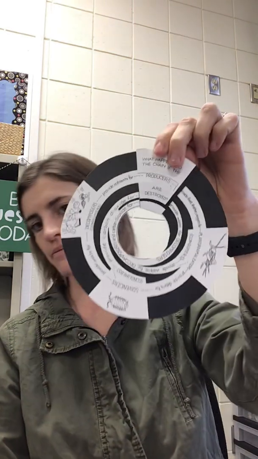Think to yourself, what would happen to the food chain if the producers were destroyed? What if there were no plants, no producers? What would happen to the ecosystem? What would happen if there were no decomposers?